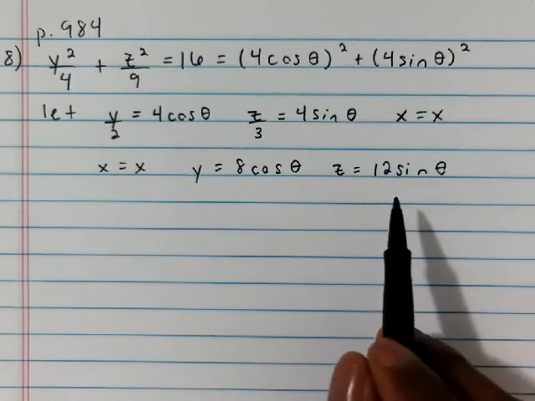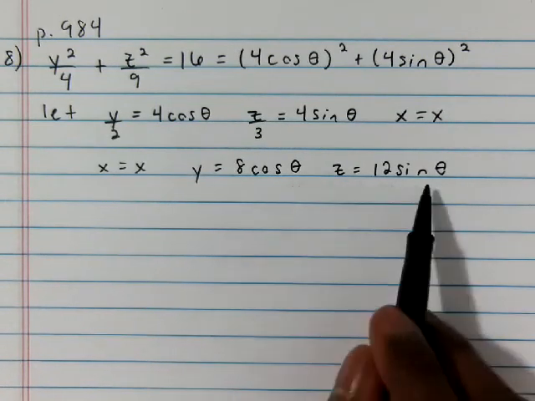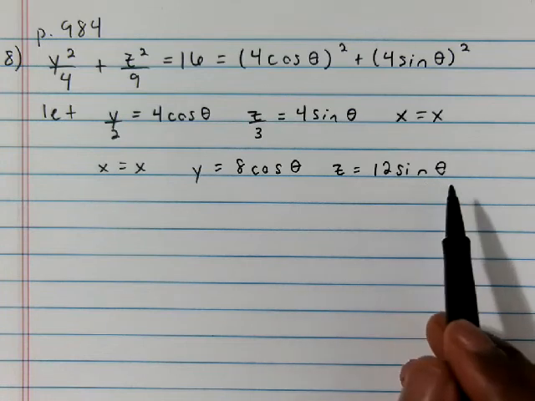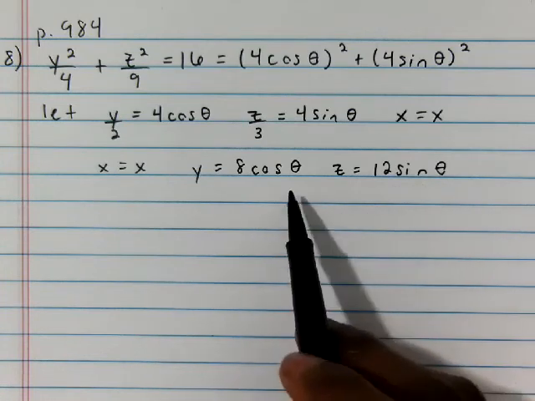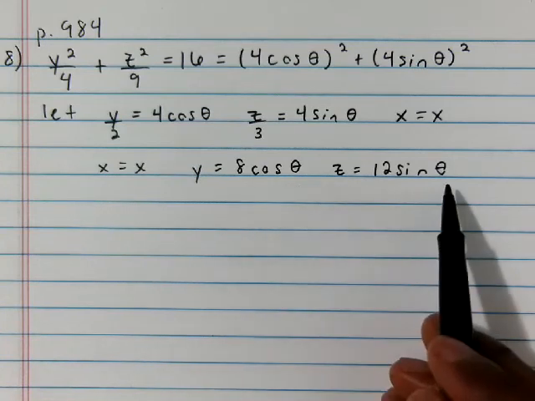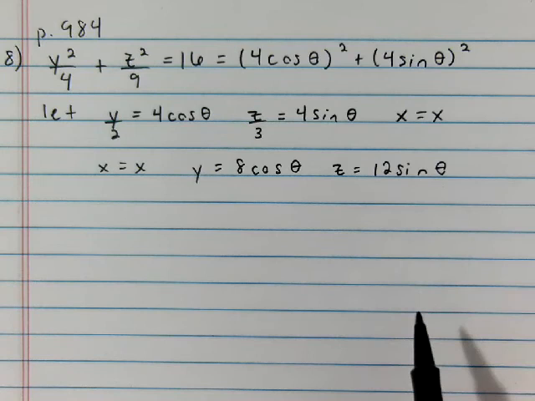And now in this scenario, you could put bounds on theta if you wanted to, but it is not necessary to put bounds on theta. You could say theta varies between 0 and 2 pi. It would have to be something that at least has a length of 2 pi, whatever bounds you're going to put on theta.